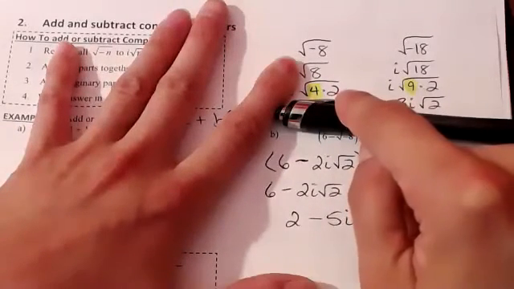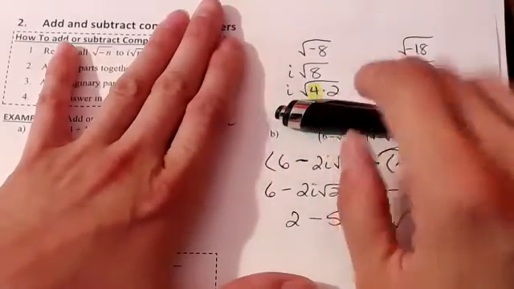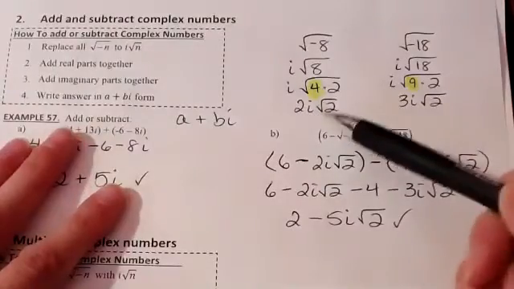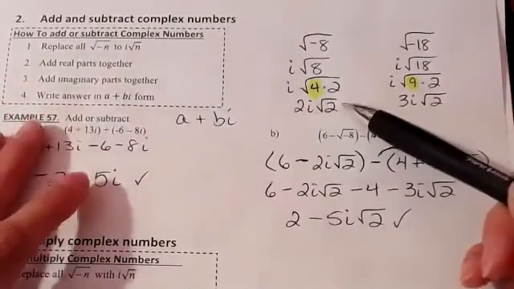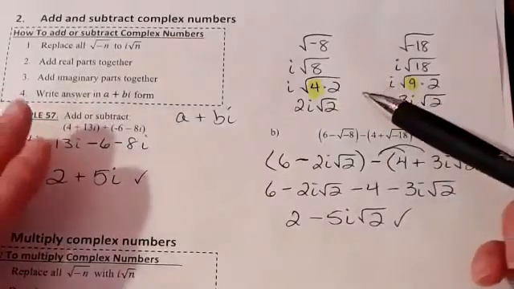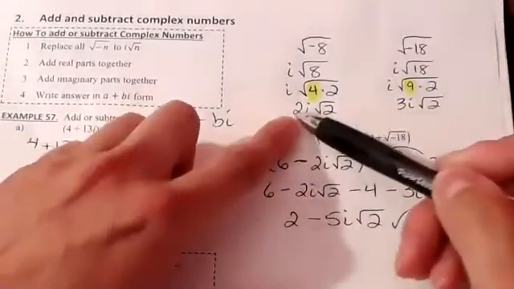Okay, so the only thing, Jimmy, that you're adding is that i. And we always want to put the i after the coefficient, but before that radical, because if I put it afterwards, people might think that the i is in the square root, which is a huge issue.